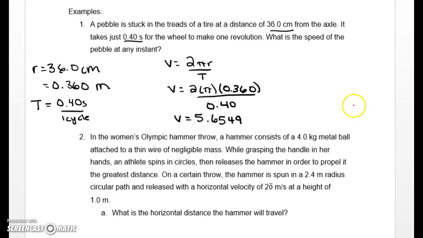And we'll just keep track of sig figs here. So here we have 3 sig figs in our radius, but we only have 2 in our period. And using that dividing rule, we have to use the least number of sig figs. So our answer here should have 2 sig figs. So our speed is 5.7, and our units here are going to be meters per second.